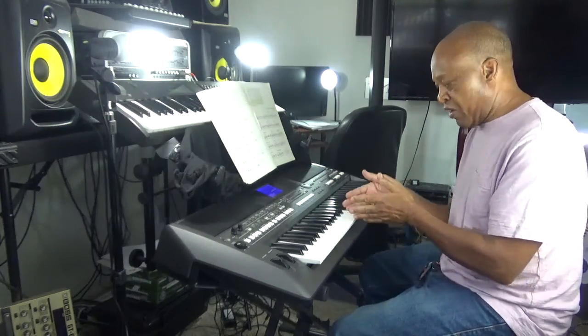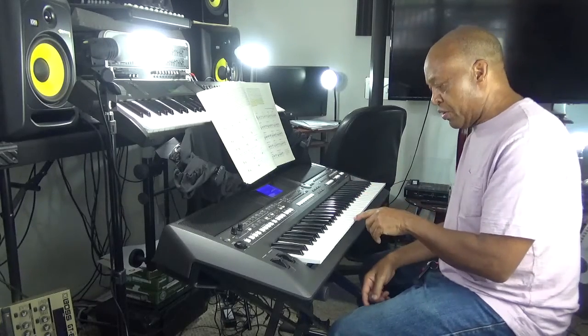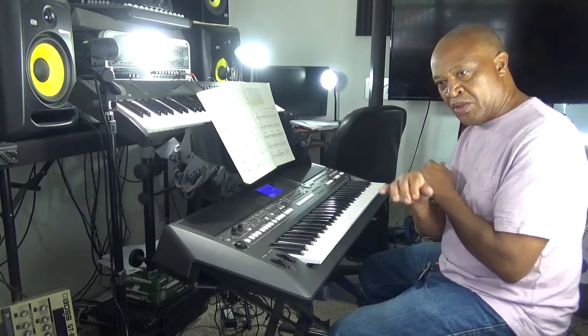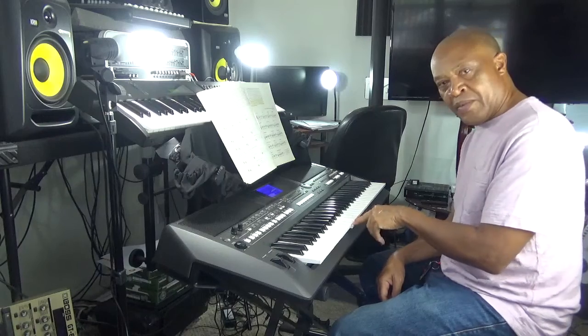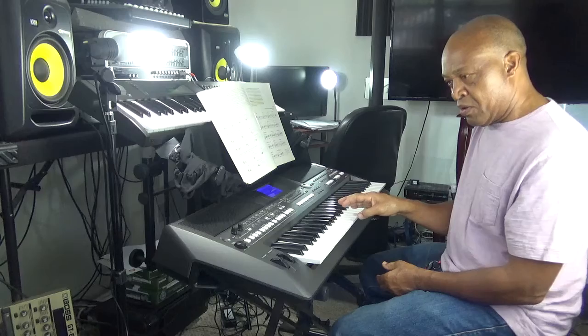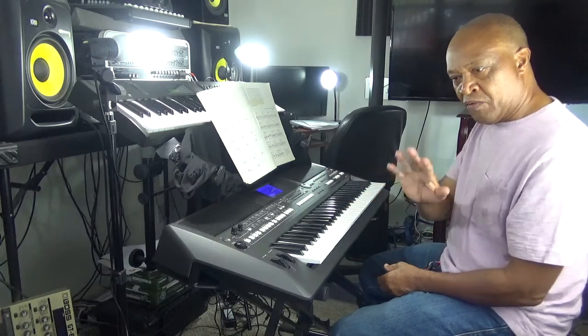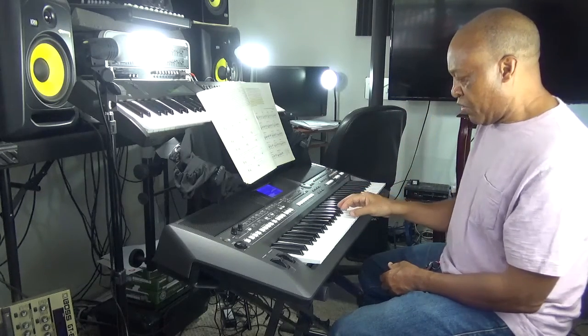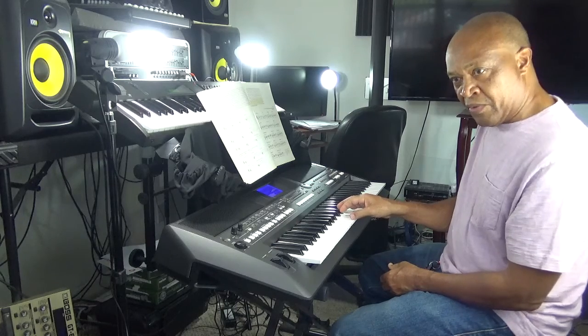In this case, since you added a note for the C major 7th, you added B, you can play another inversion, which will be the third inversion. You can start from the B, the 7.